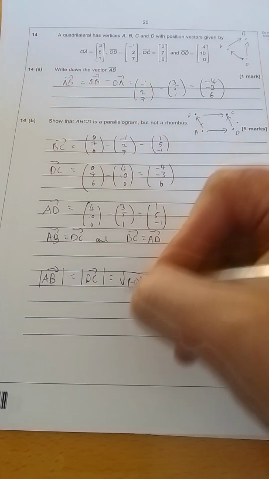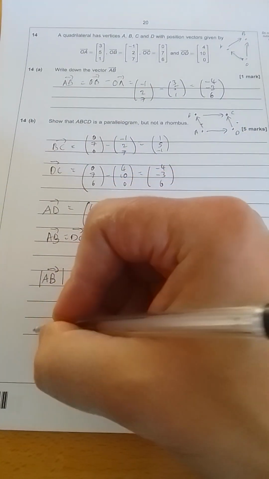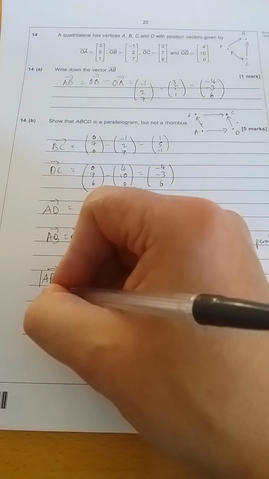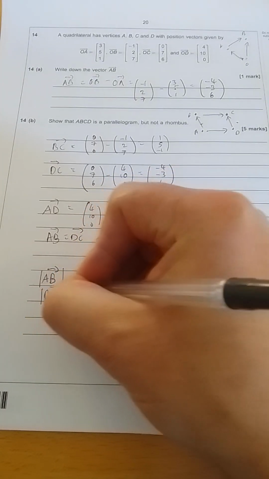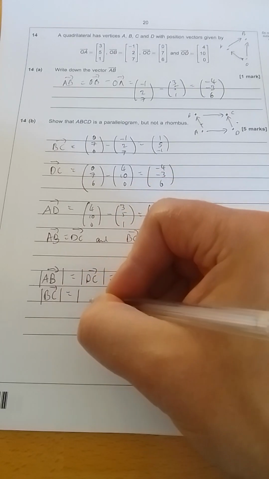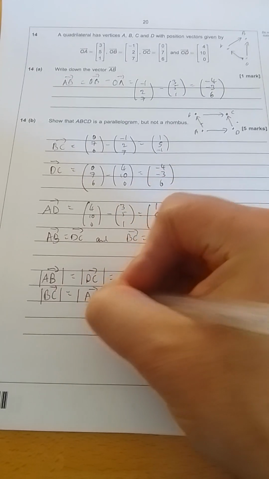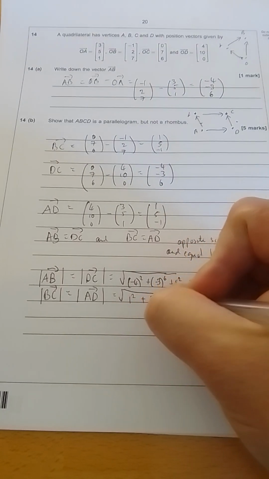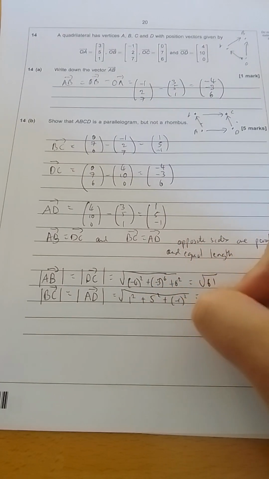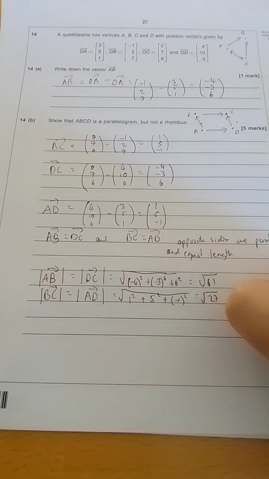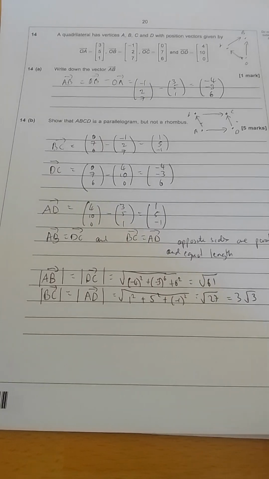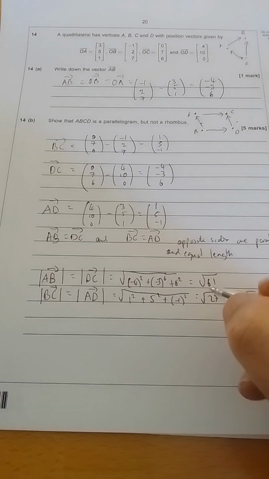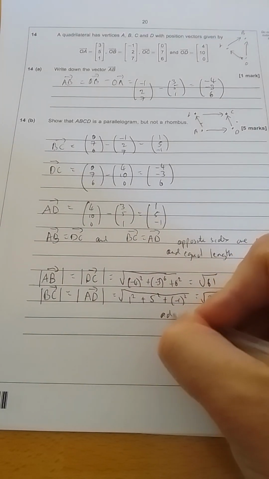Likewise, we can work out what BC and AD is. The length of BC and the length of AD is the square root of 1 squared plus 5 squared plus minus 1 squared, which is the square root of 27, which we can also write as 3 root 3. So we can see the adjacent sides are unequal length.